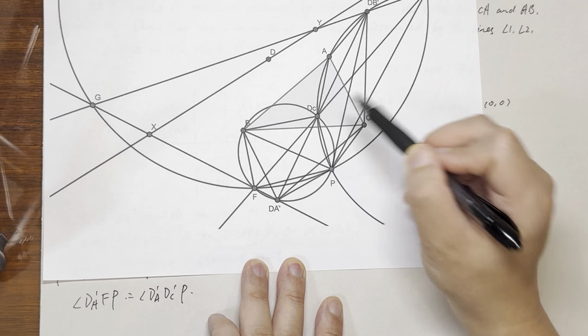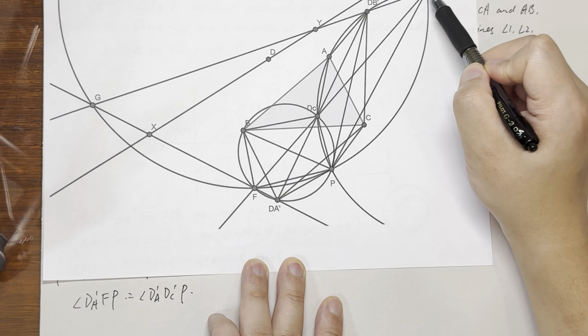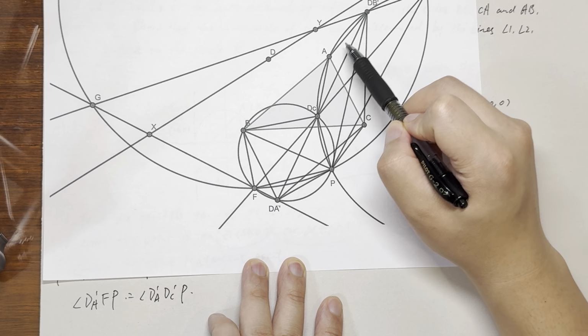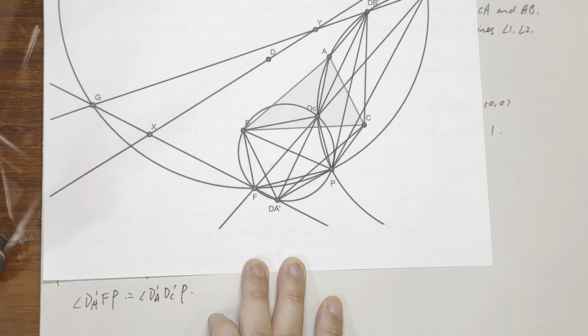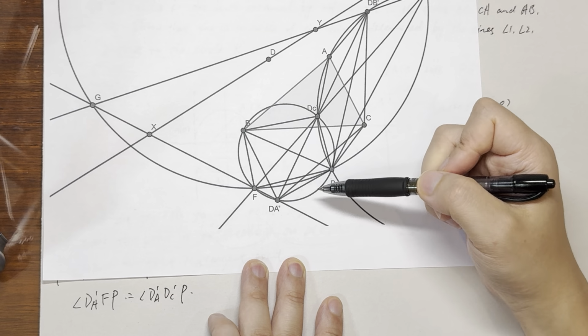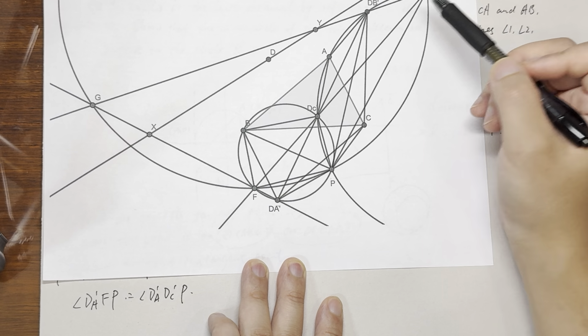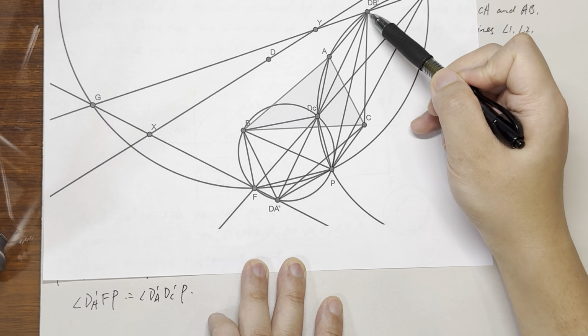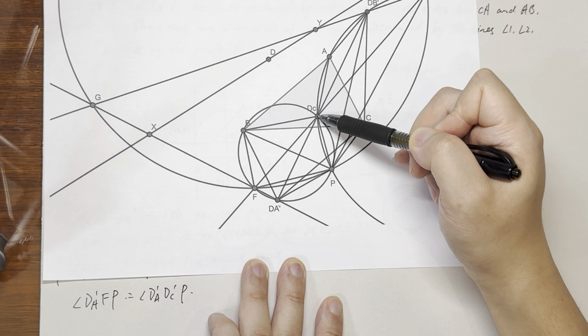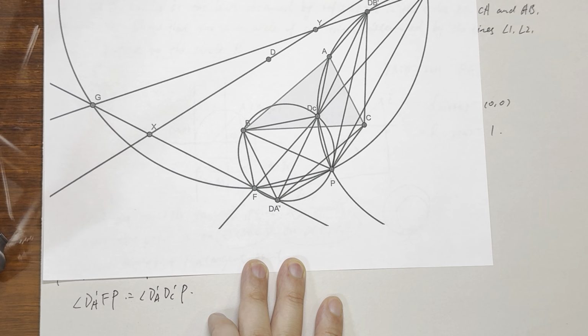Equals this one. And because we just proved that EDB'ADC'P are cyclic, so let's say the quadrilateral EDB'DC'P is a cyclic quadrilateral, right?